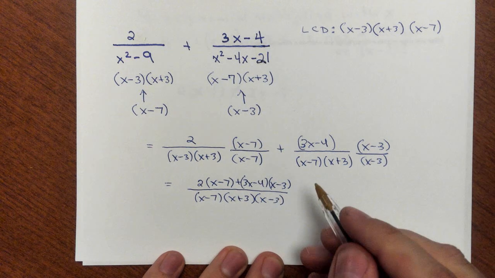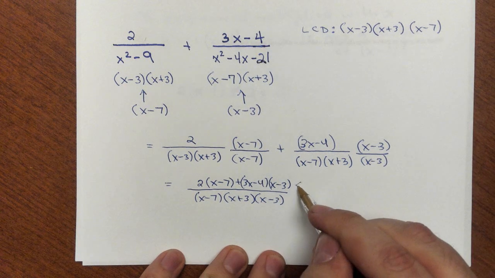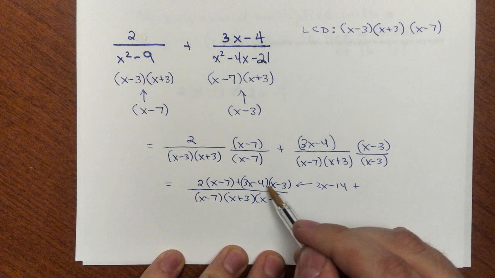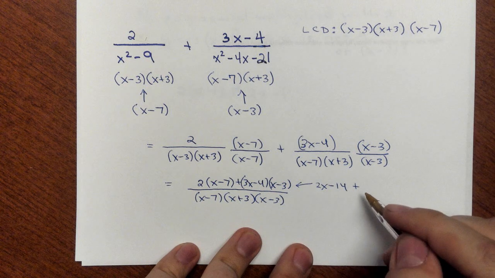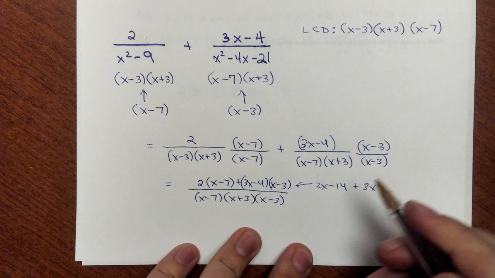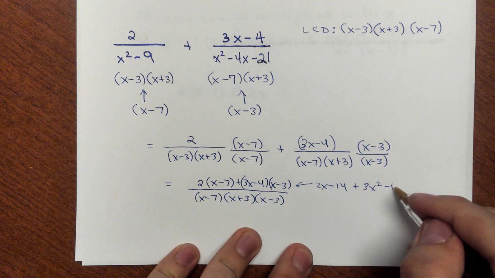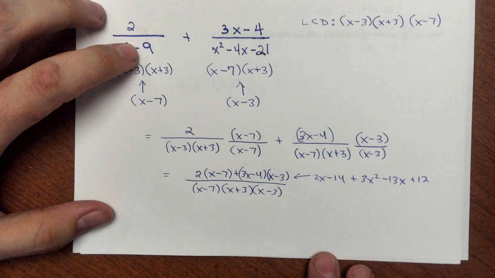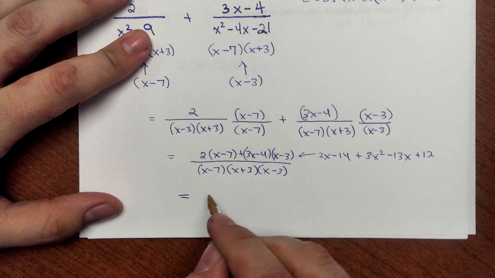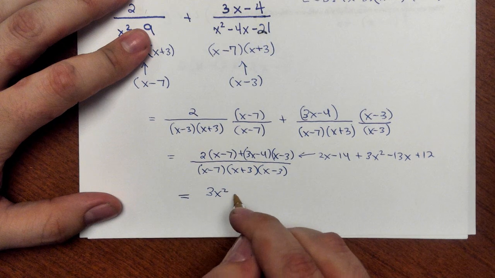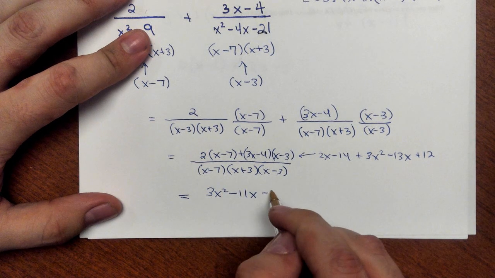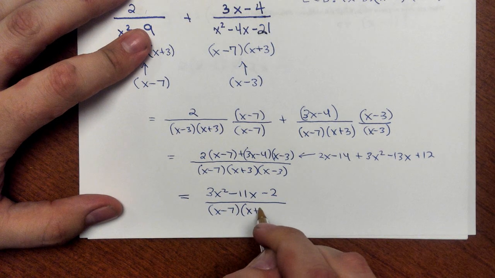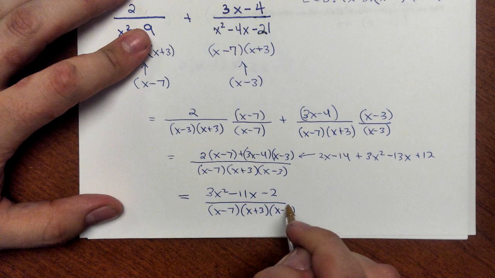What is this up top? I'll go ahead and show you how to simplify this. Well, this is 2x minus 14 over there. When I take the product of 3x minus 4 and x minus 3, what do I get? Well, I get 3x squared minus 4x minus 9x is minus 13x plus 12. And then, of course, I'm going to combine those, which would then give me a final answer of 3x squared minus 11x minus 2 divided by x minus 7, x plus 3, x minus 3.